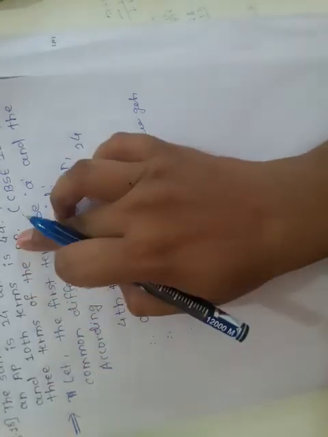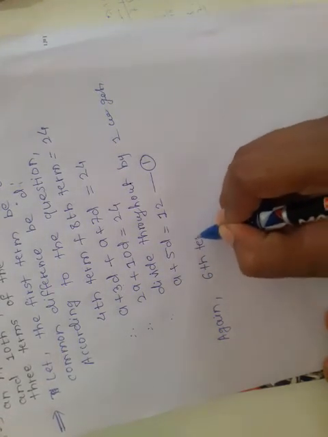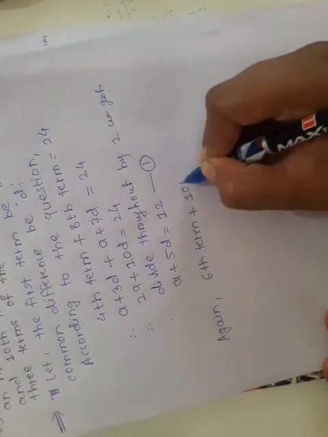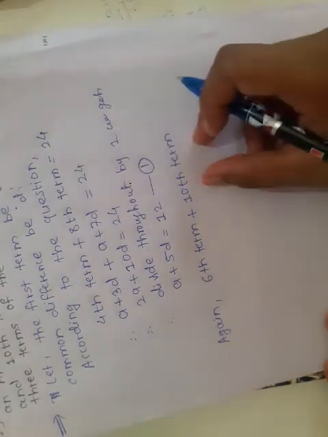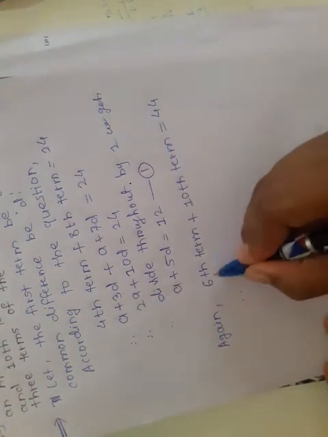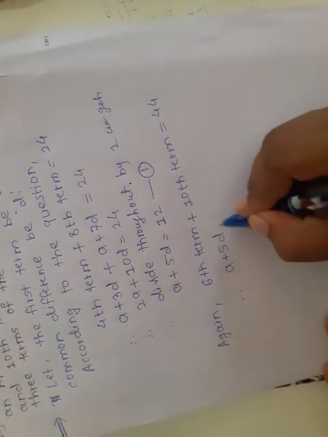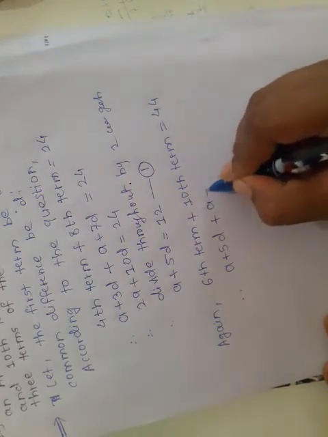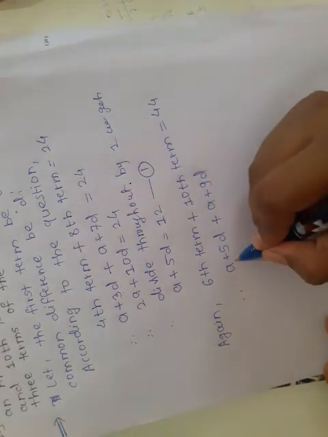Now the second condition is what? The sum of the 6th and 10th term is 44. So write down here again: sixth term plus 10th term is equal to 44, given to us. Now simplify this by using the formula. How can we write 6th term? a plus 5d, plus 10th term we write as a plus 9d. If 10th term then we can write it as a plus 9d, if 6th term then a plus 5d.